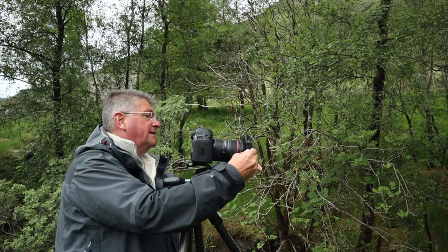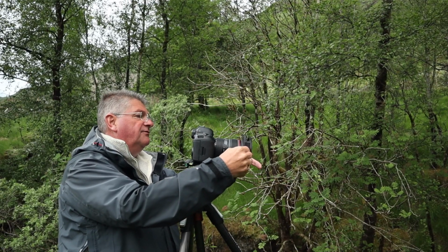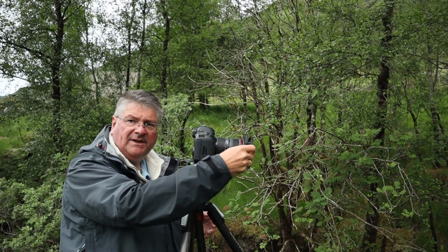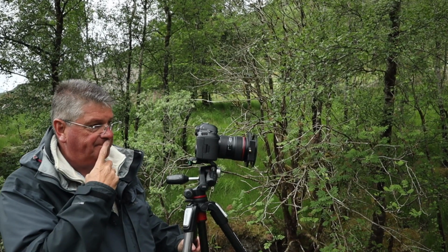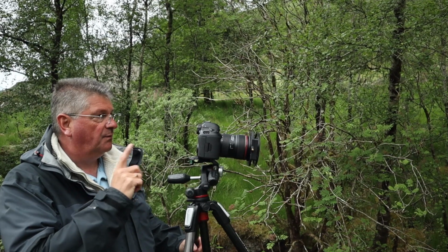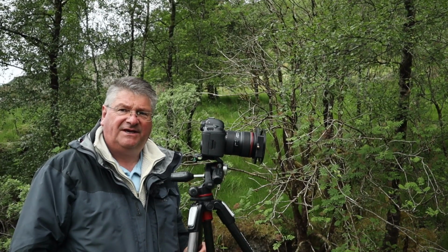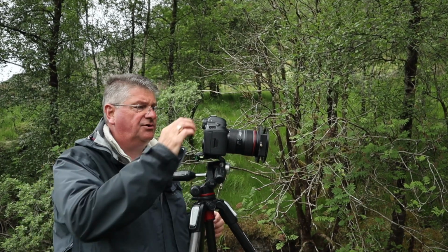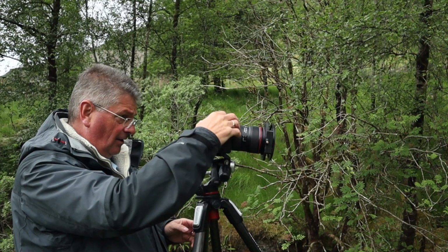Well, I found a waterfall. I don't recall it being the waterfall that I was looking for, but what I'm going to do is take some shots from this high elevation. I've put my polarizer on because what I want to do is take the glare off the water.